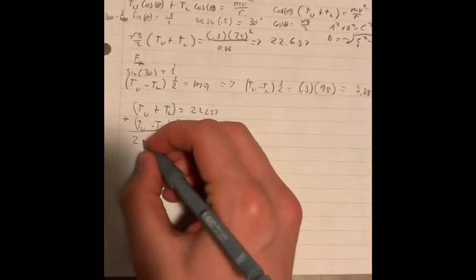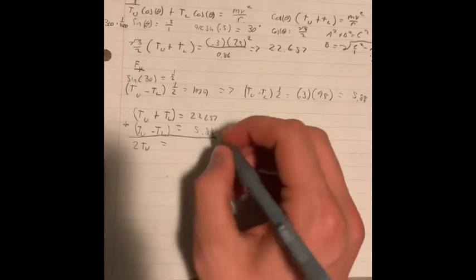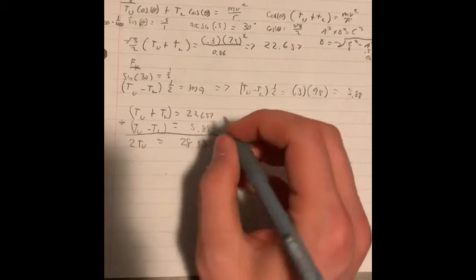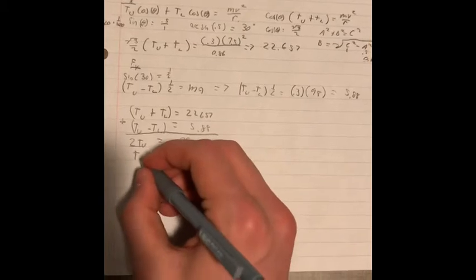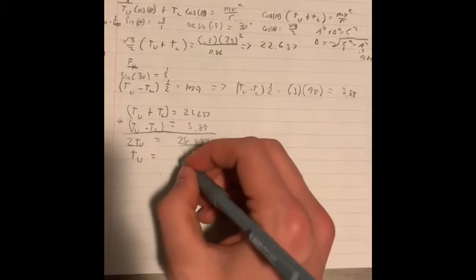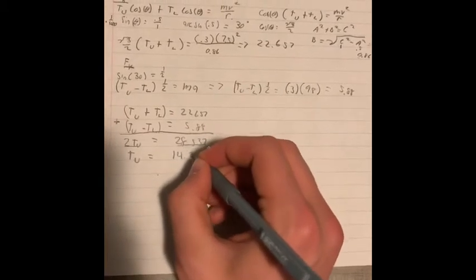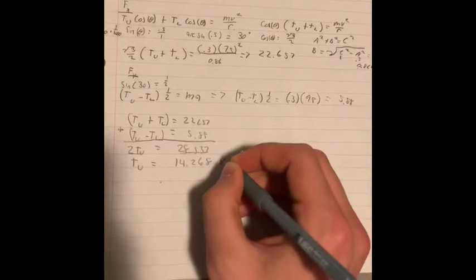So that is 2 tension upper equals, when you add these, 28.537. Divide by 2, divide by 2. Tension upper equals 14.268 newtons.